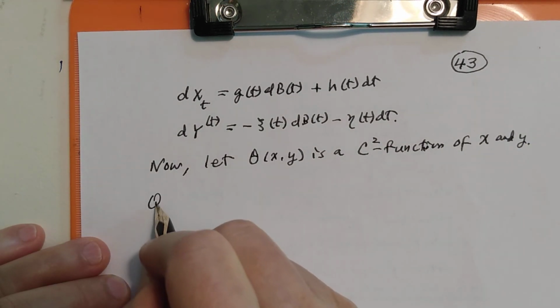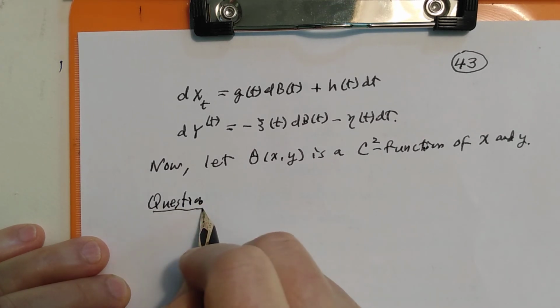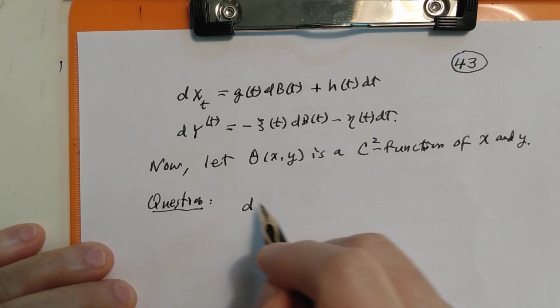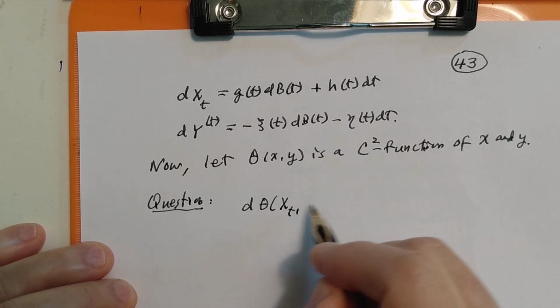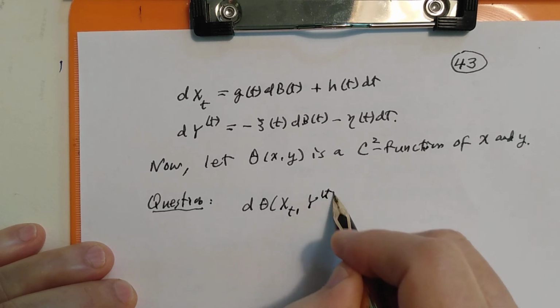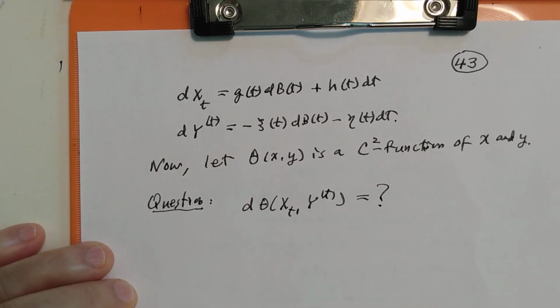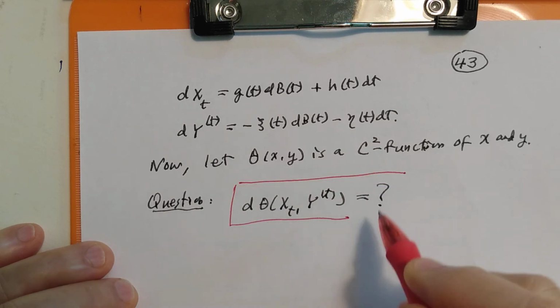And then we ask the question: the stochastic differential of theta of X_t, Y_t equals what? So this is our question. We want to find out the stochastic differential.